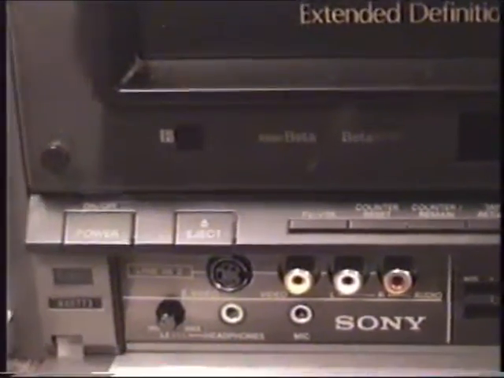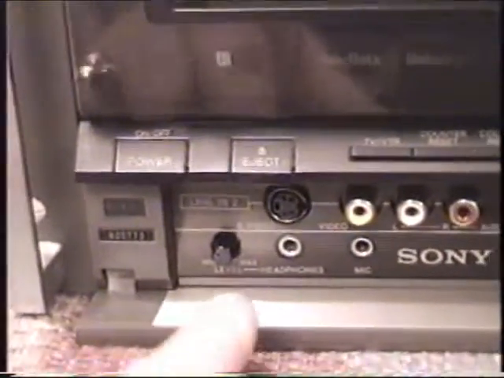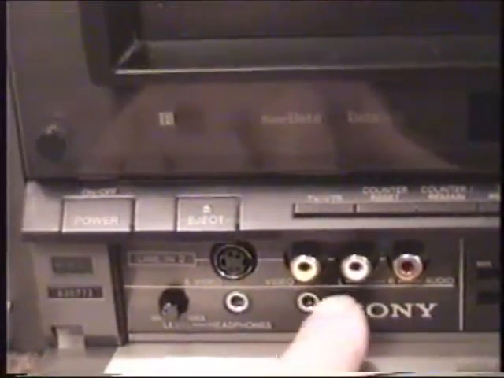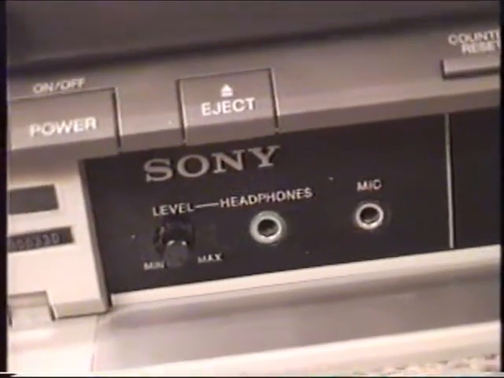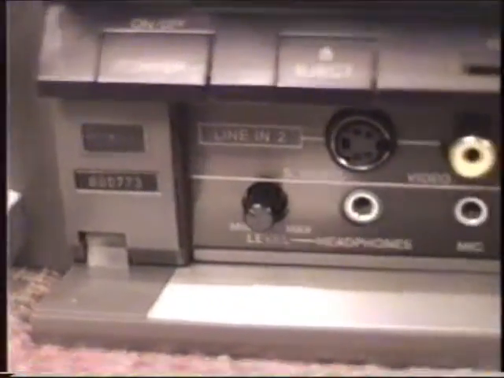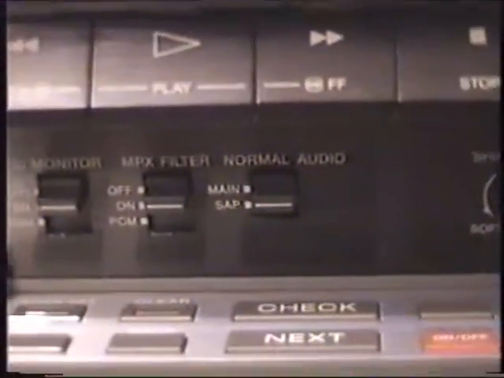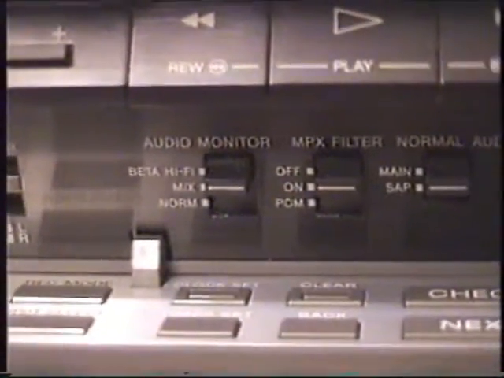Okay, we're now looking at the 9500. Most of the differences are right down here on the lower panel. Over here we have some auxiliary video inputs and an S input. On this model, all we have is a headphone jack and a mic input, and of course a level control for the headphone. What else do we have? These are pretty much the same. Interesting, there's no tone control.